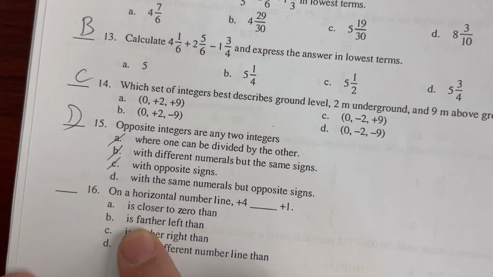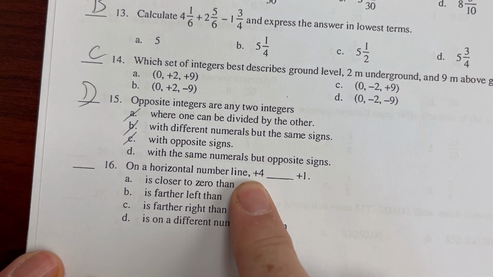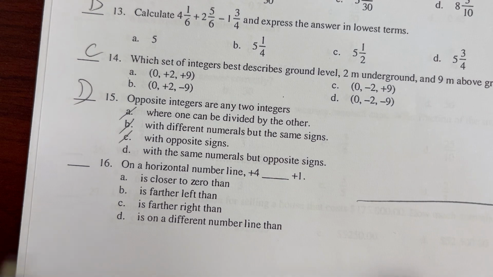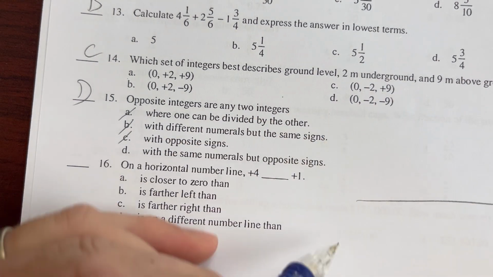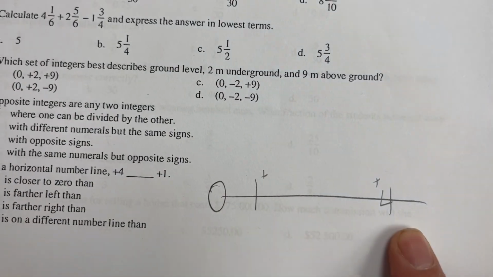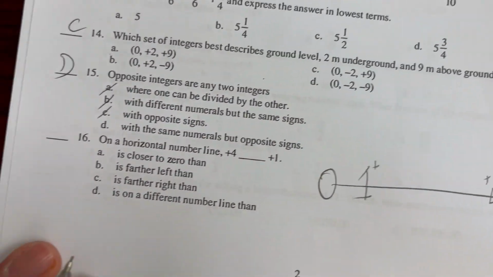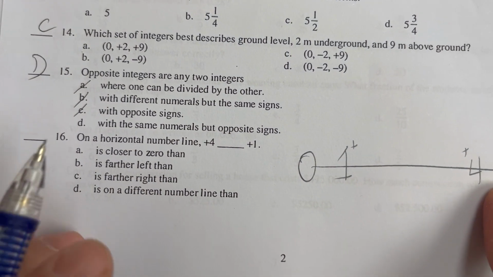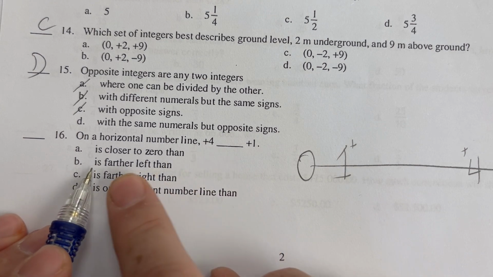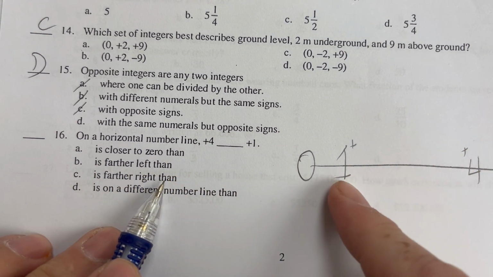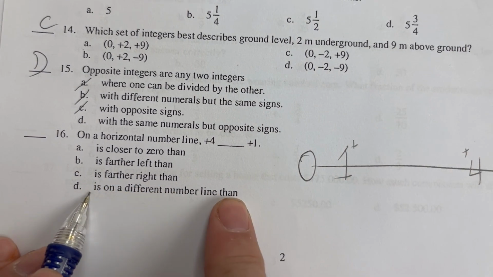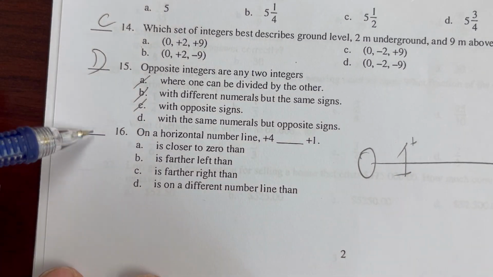On a horizontal number line, so horizontal is this way, +4, so let's put a 4 over here, and then +1 over here, right? Because 0's here, so we go across there. So 4 is closer to 0 than 1? No. 4 is further left than 1? No. 4 is further right than 1? Yes. It's on a different number line than 1? No. Okay, C.